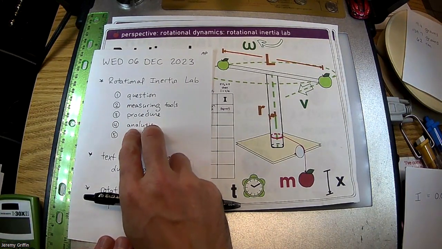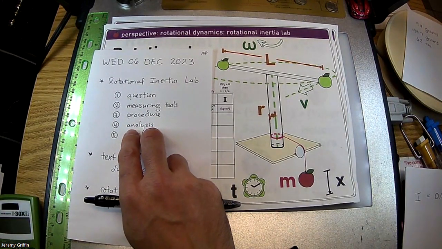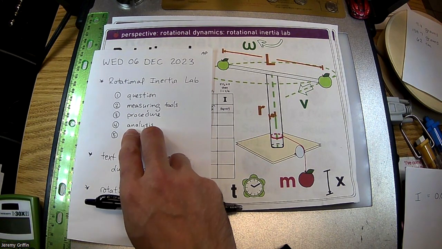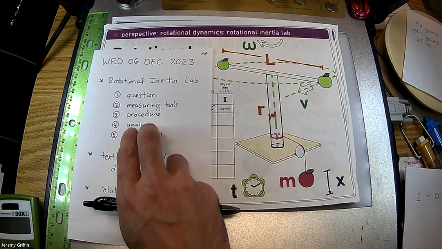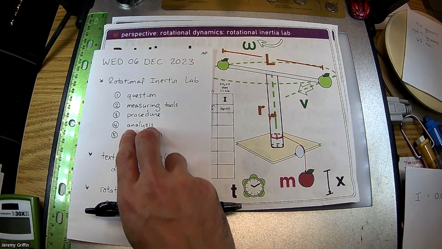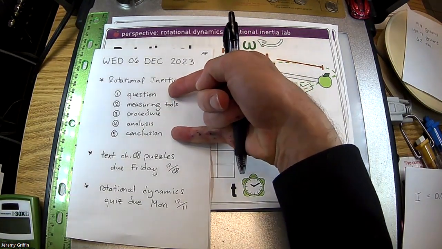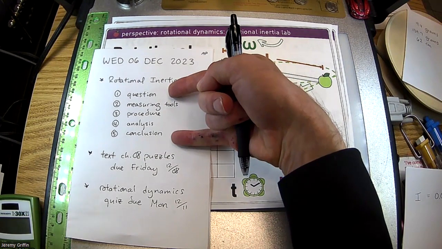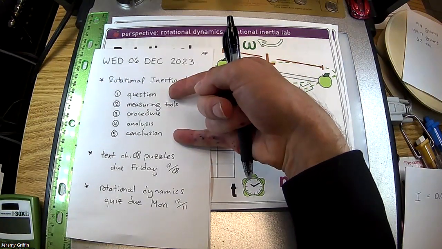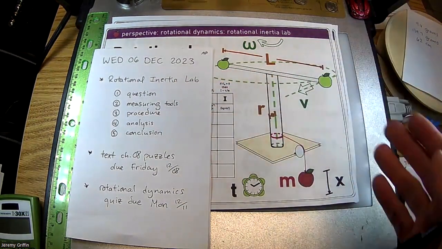Then analysis. Sometimes you apply equations to solve for specific things. We're going to do a little bit of that. Sometimes it's a graph or some property of a graph, which is actually how we're going to finish this. And then conclusion. Make sure your conclusion answers your question. If the question is what's the rotational inertia, the conclusion is rotational inertia equals some number of kilogram meters squared for this particular system.